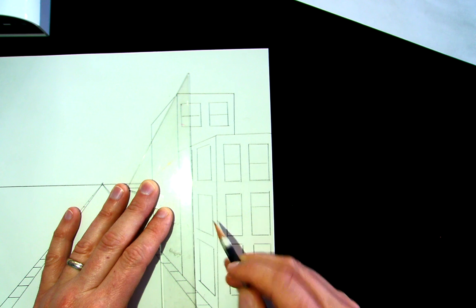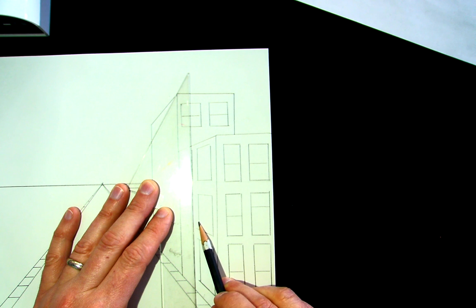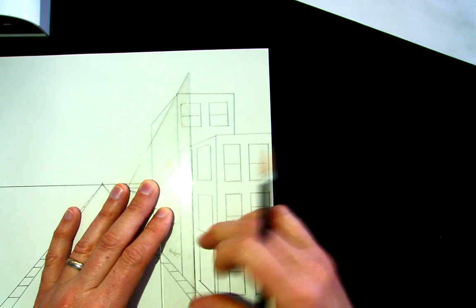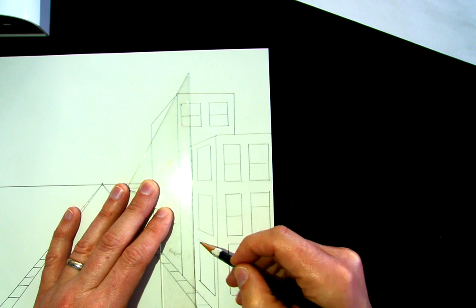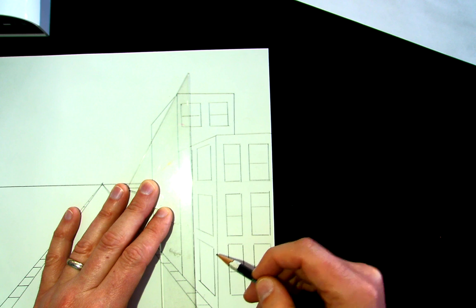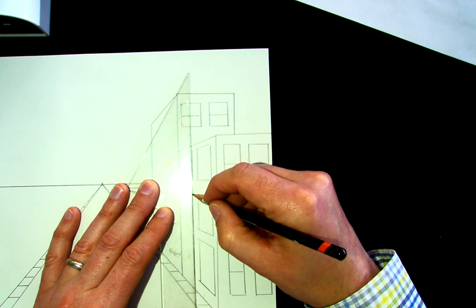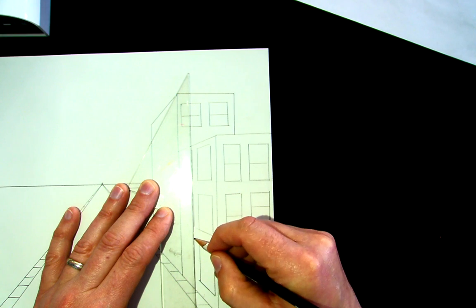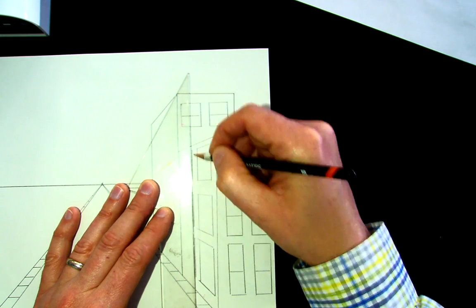Because this line is shorter than this line. I'm not going to sit there and measure it, but it is a little bit shorter. And you can see, as I get down, this line is actually higher than that line. Physically. So these lines here are parallel with these lines that I just drew.